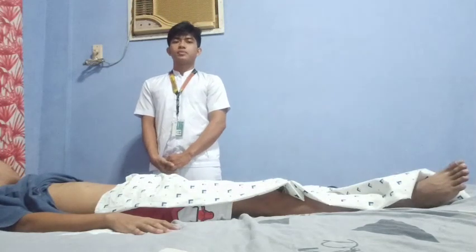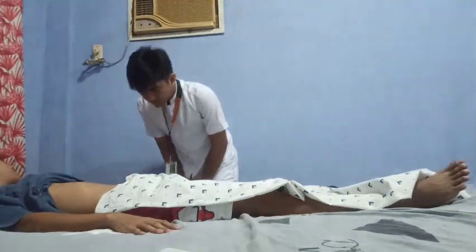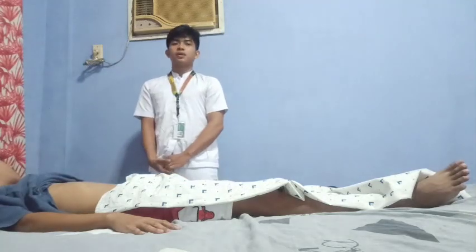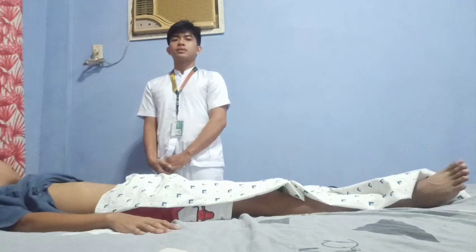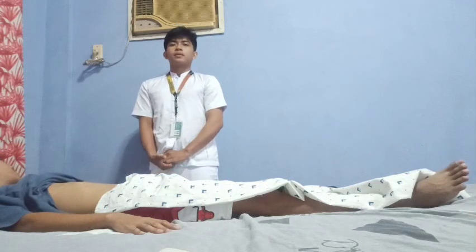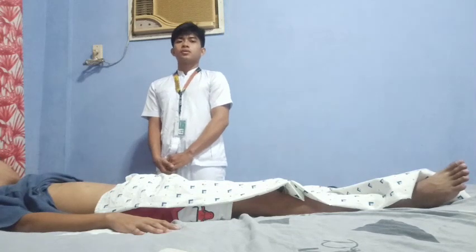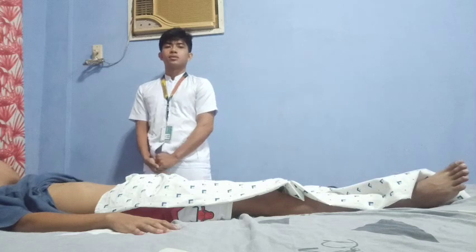And next, inspect abdominal movement when the client breathes. Okay, as I observe, the abdominal respiratory movement may be seen, especially in male clients. Next, observe aortic pulsations and observe for peristaltic waves.